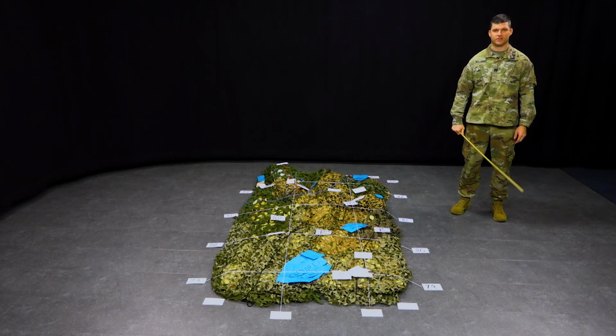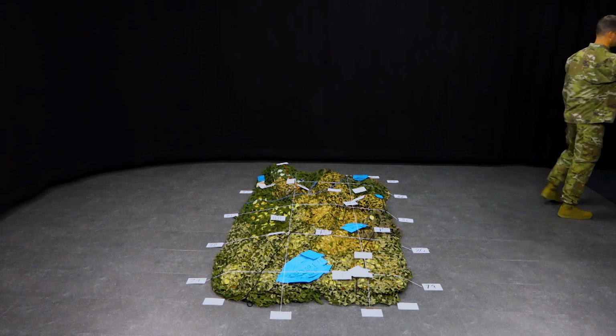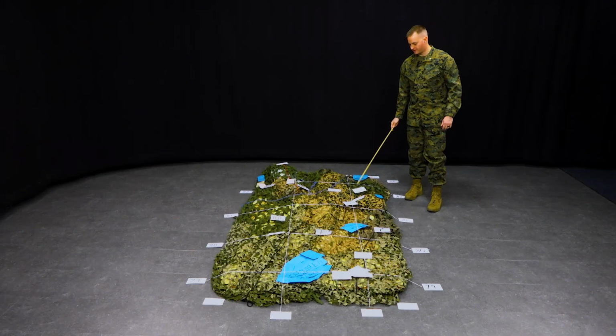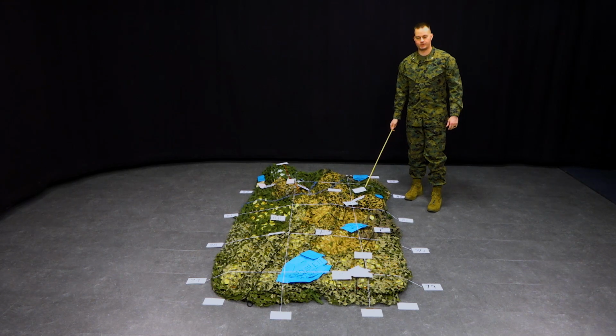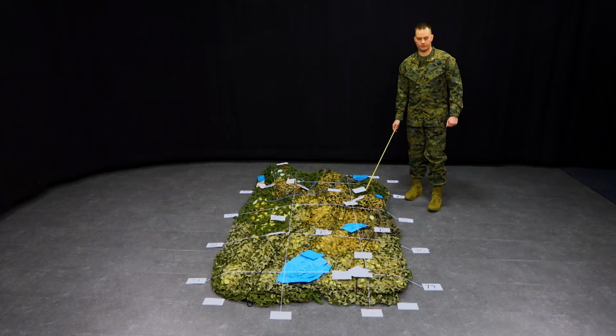Phase 5 fires. There is no change for this phase of the operation. I'll be followed by the XO. Once platoons have consolidated back at AA Liberty, this is going to be your opportunity to cross-level on any items that you may need. Priority is going to be Class 1, Class 3, and Class 5. I'll be followed by the company first sergeant.